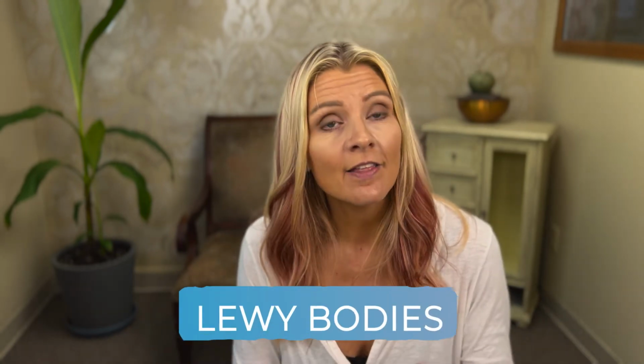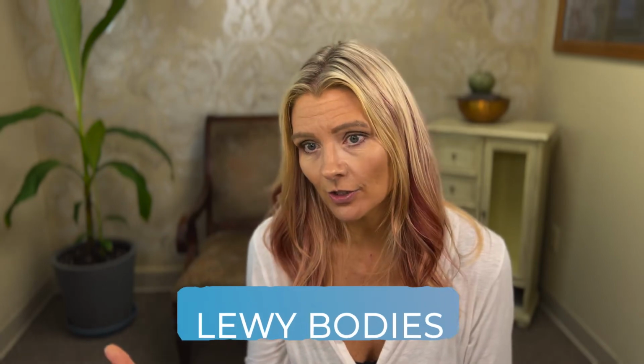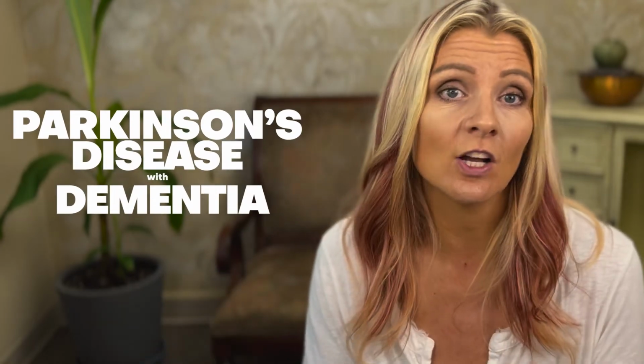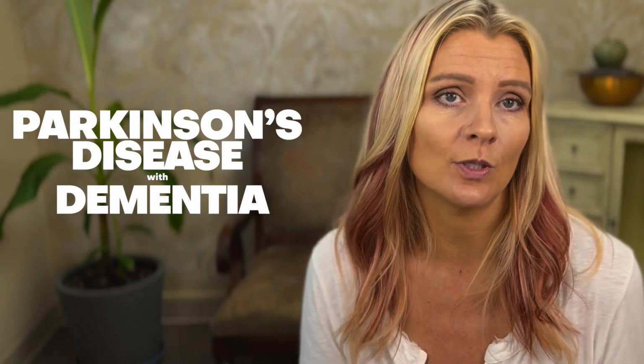Another cause or etiology for a dementing disorder is the accumulation of proteins in various parts of the brain that are eventually called Lewy bodies. And Lewy body dementia, or having Parkinson's disease that evolves into a situation where somebody's experiencing dementia within the context of Parkinson's disease, can be linked to this buildup of Lewy bodies over time.